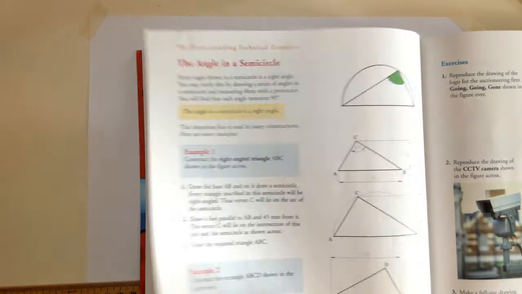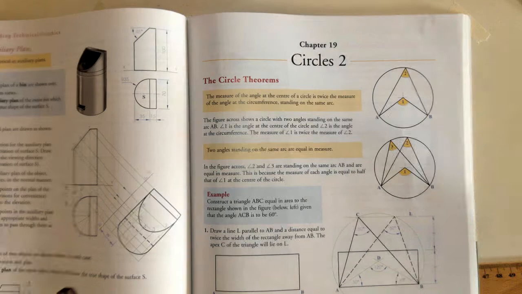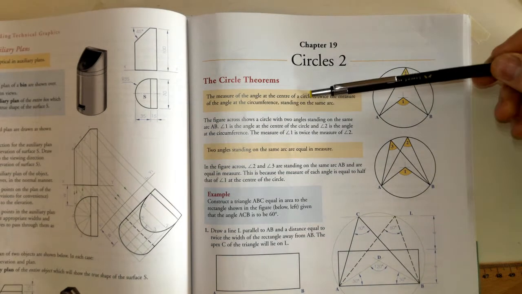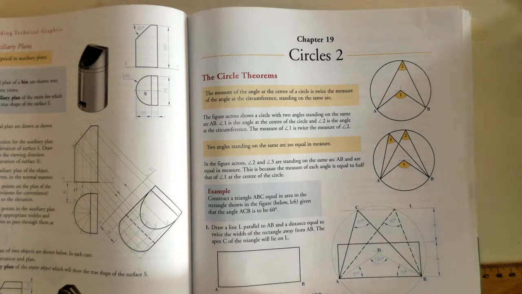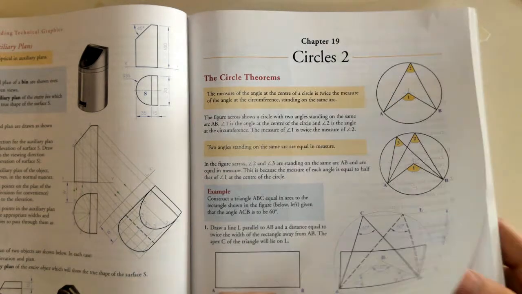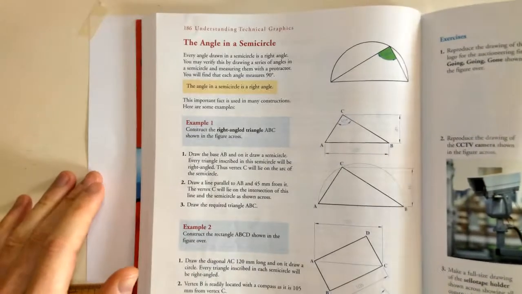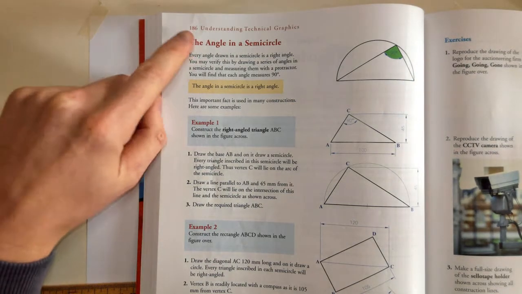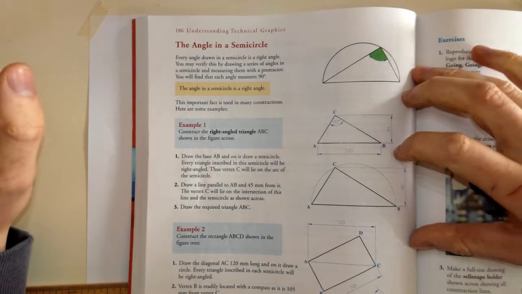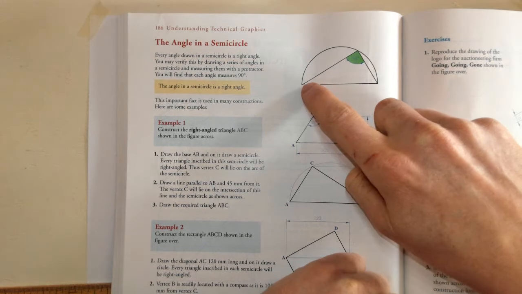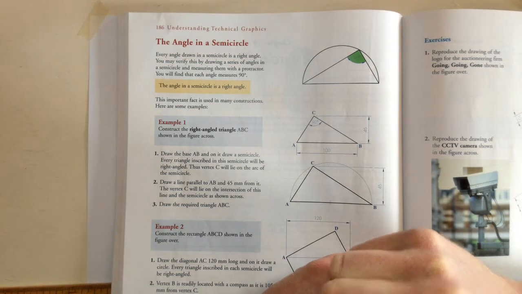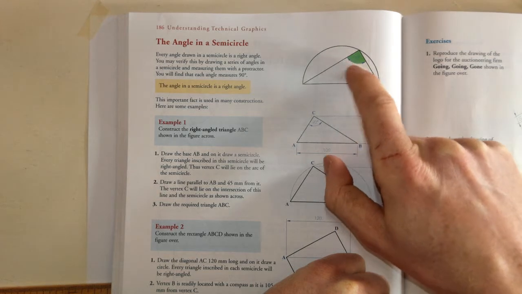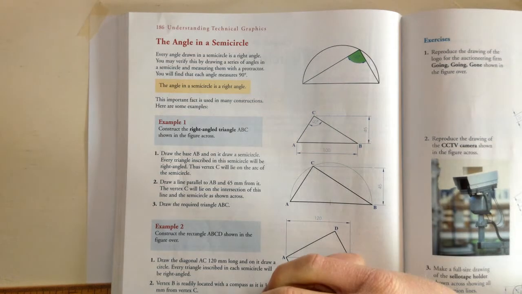Now today we are going on to a new chapter, Circles 2, chapter 19, and it's page 185 in your book. Now I'm going to start off by doing two examples from page 186, and this is just to prove that an angle drawn inside of a semicircle will always be a right angle or 90 degrees.